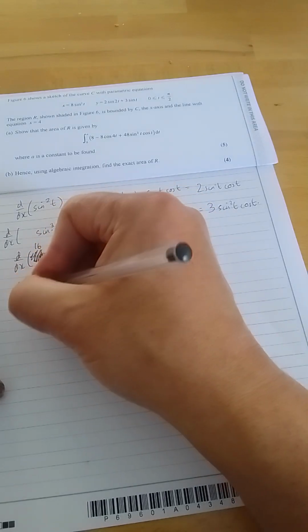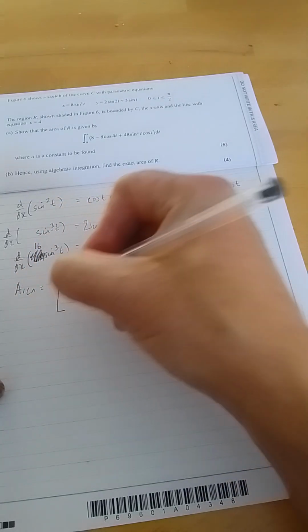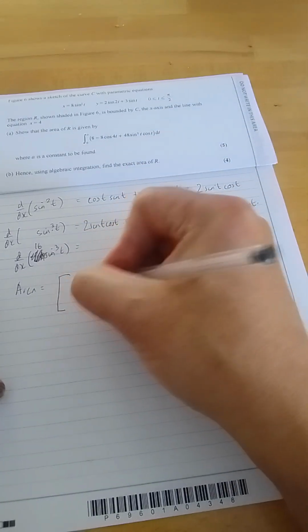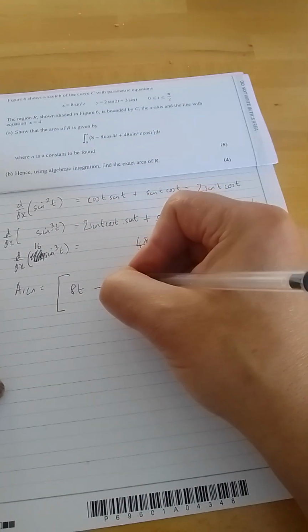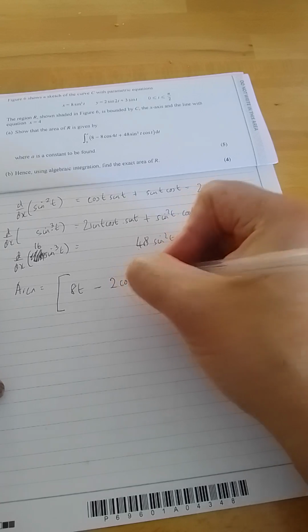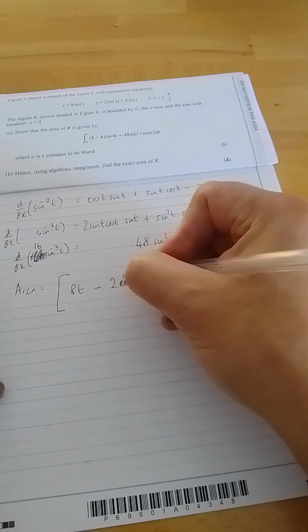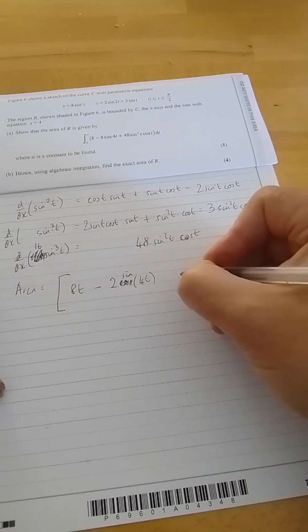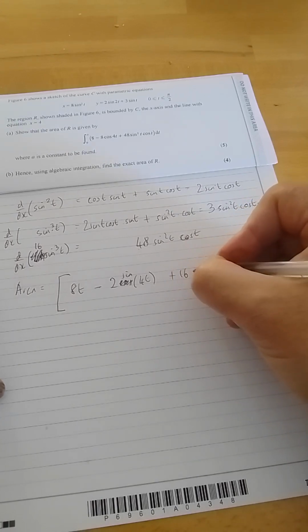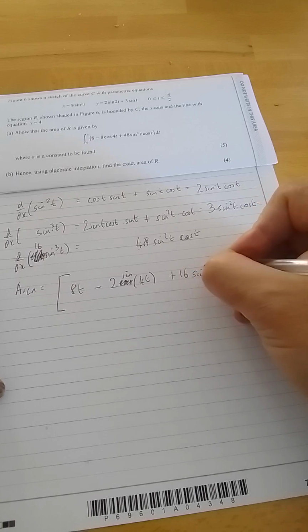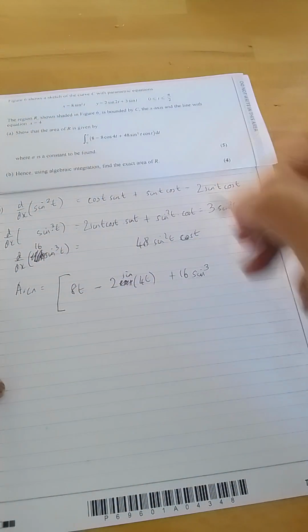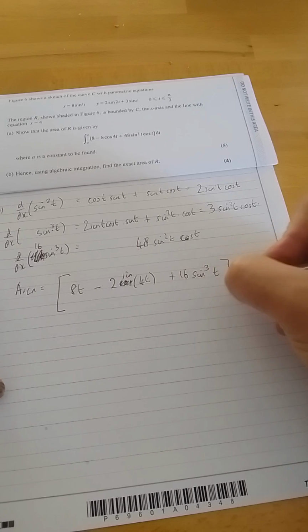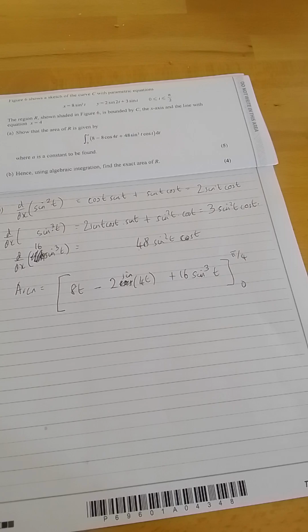So the area here: 8 becomes 8t, this becomes minus 2 sine of 4t, and then this becomes 16 sine cubed t, and the limits are 0 and pi over 4. Now all we need to do is put those into the expression.